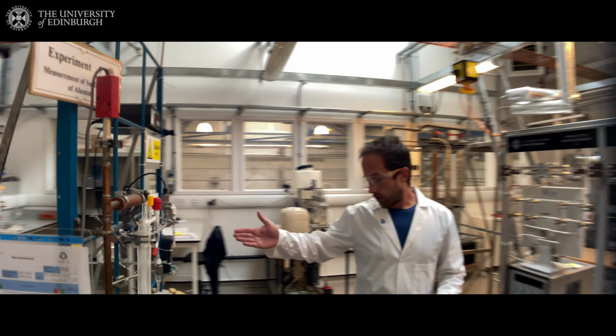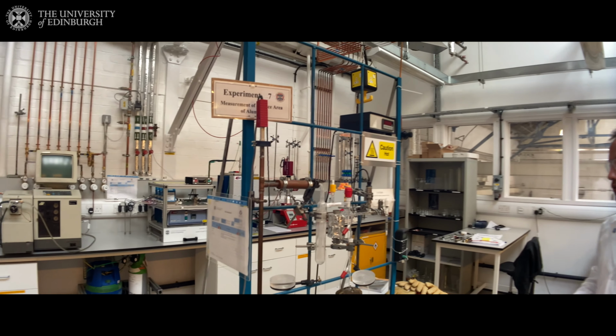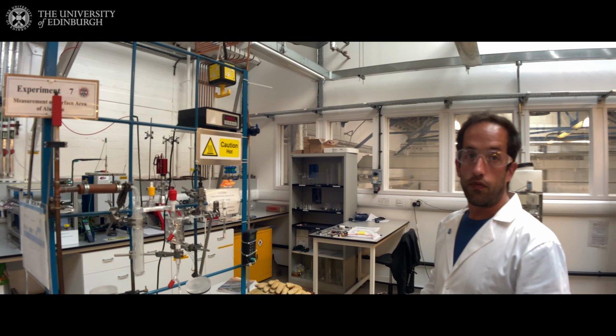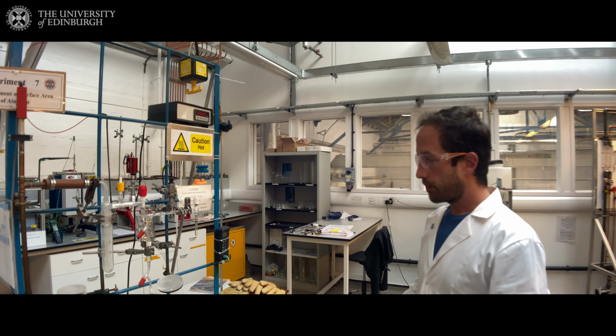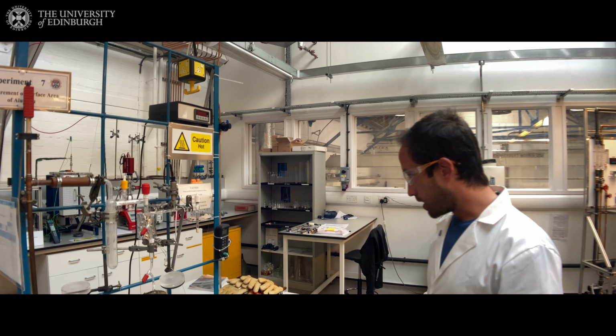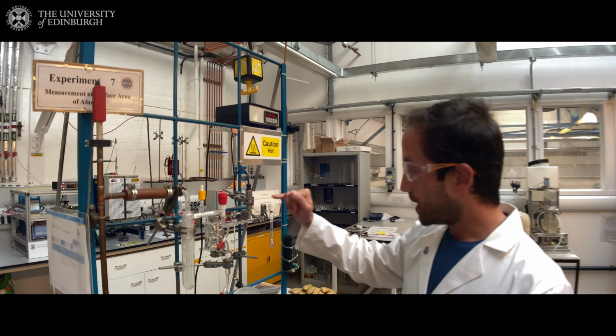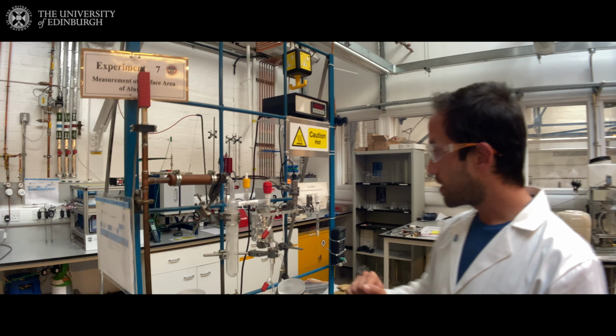Here is our first experiment about reaction. Here is the surface area of an alumina catalyst. We are gonna use a catalyst made of alumina. We are gonna place the catalyst inside of this cell.